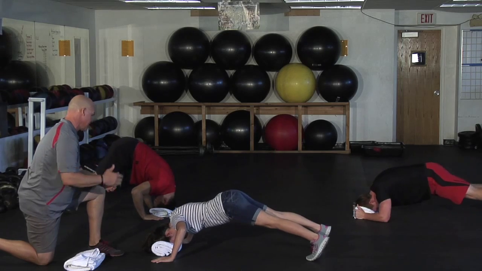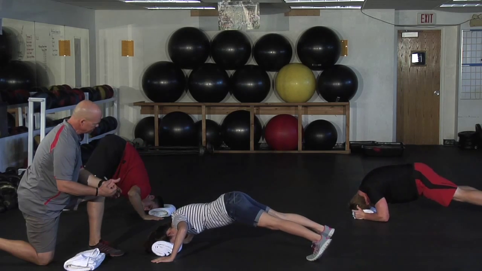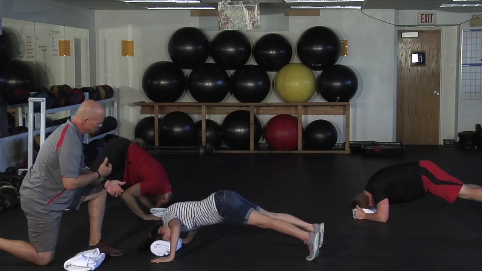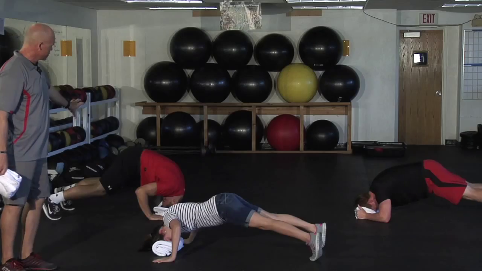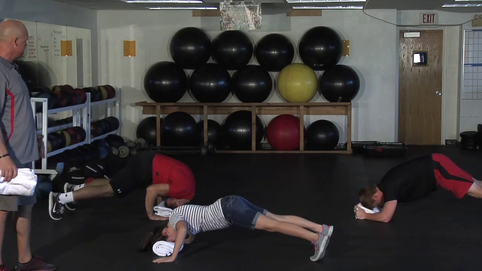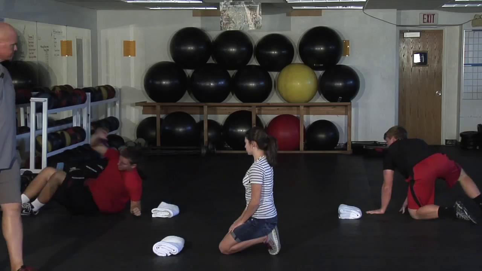And then from there, we can work a little diagonal. So you can chin tuck. There you go, chin tuck and roll, and then back down. So you can see Walker try to increase his range of motion. He's just getting that really good stretch in the back. You guys go ahead and flip over.